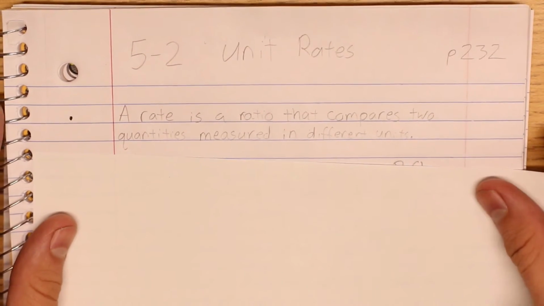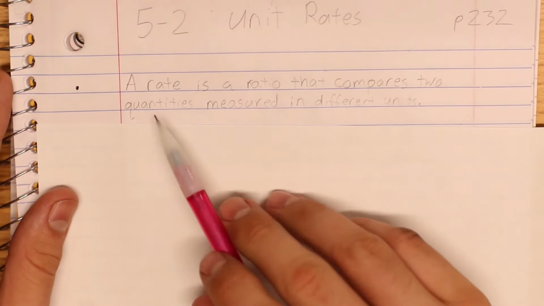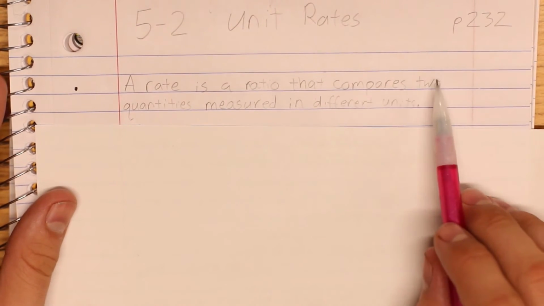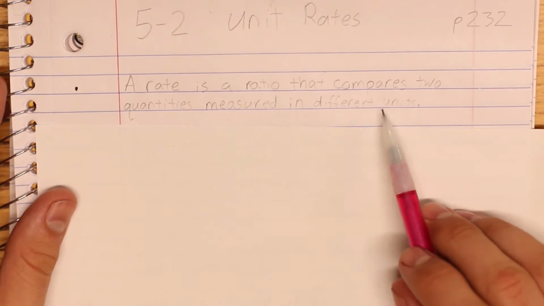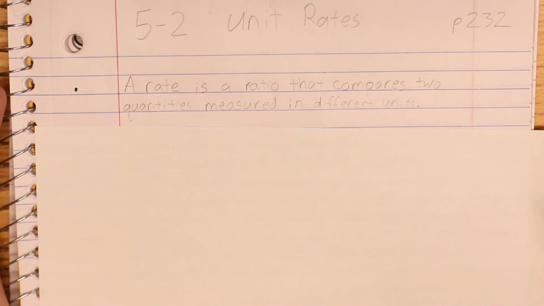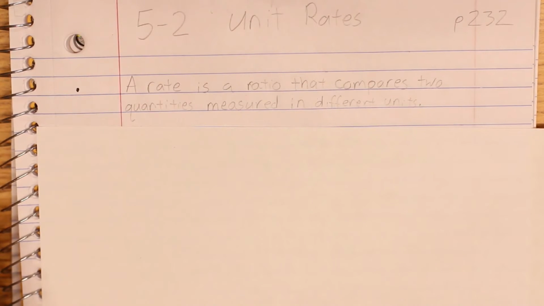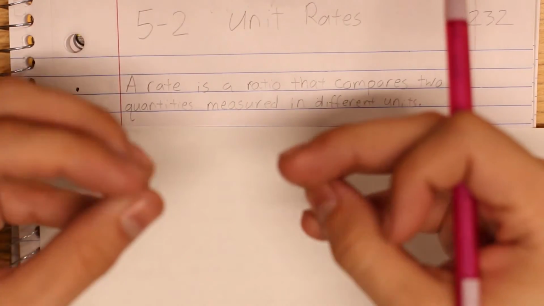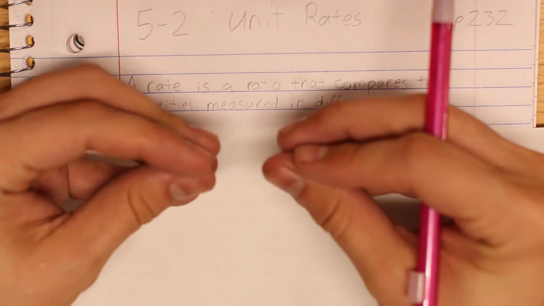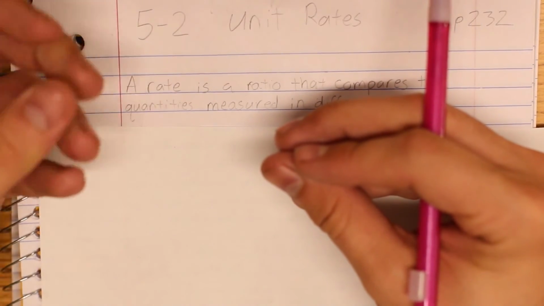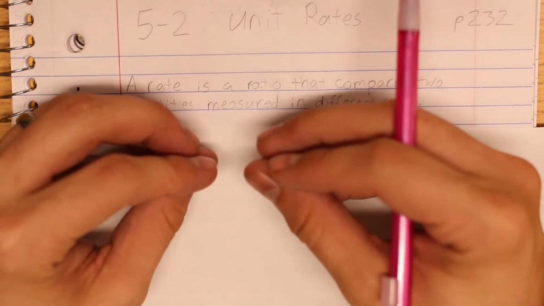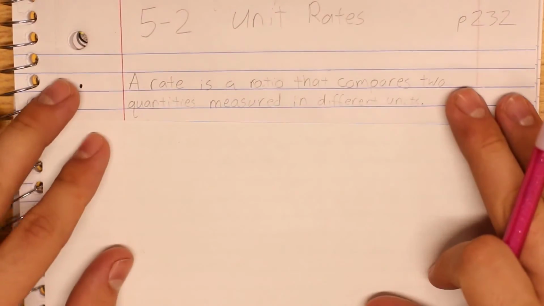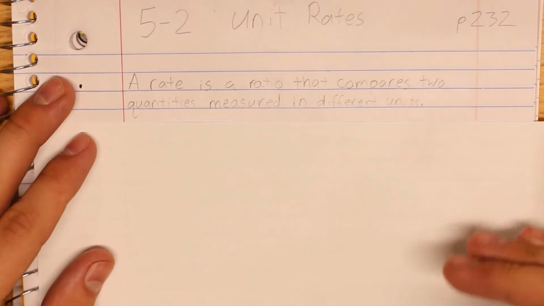All right, so the first thing we have up is a rate. So a rate is a ratio that compares two quantities measured in different units. So if you think back in the last section, even though we were comparing feet to inches, which you might say are different units, you can convert feet to inches. Okay, so those are real easy. But rates involve usually units that can't be converted to one or the other.